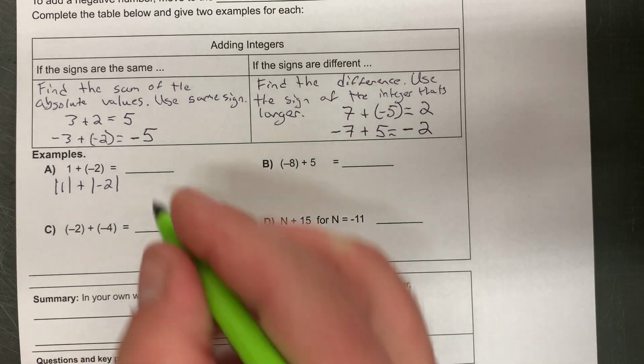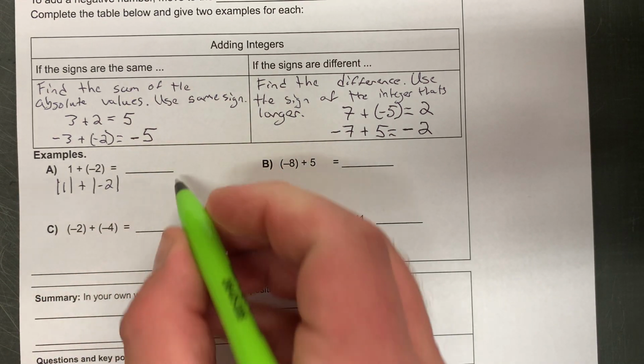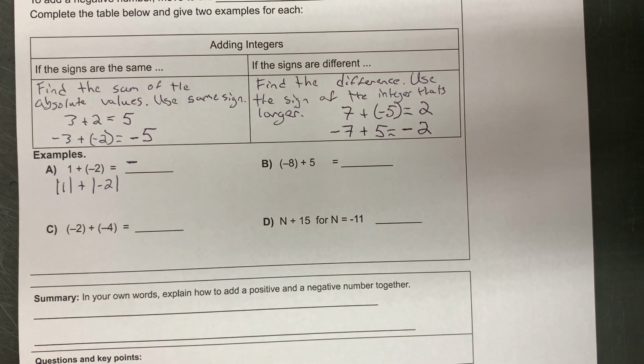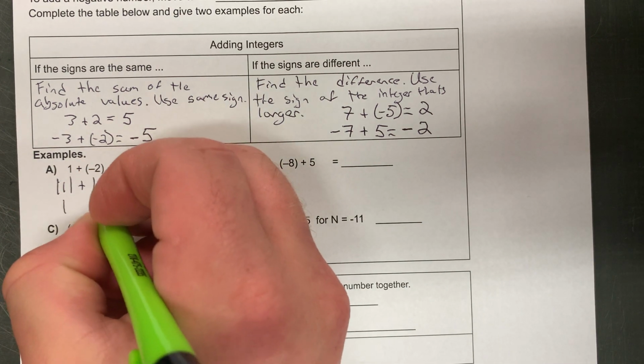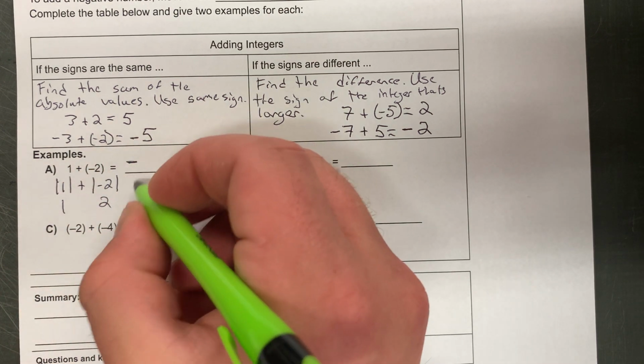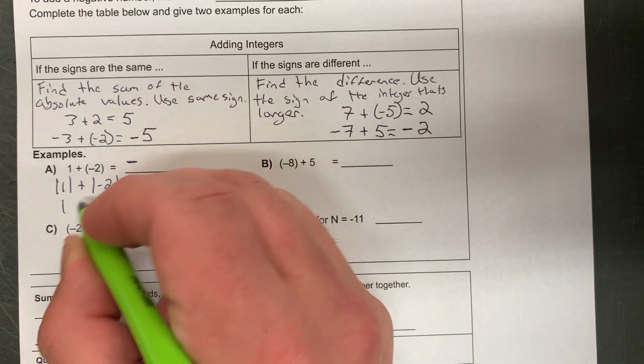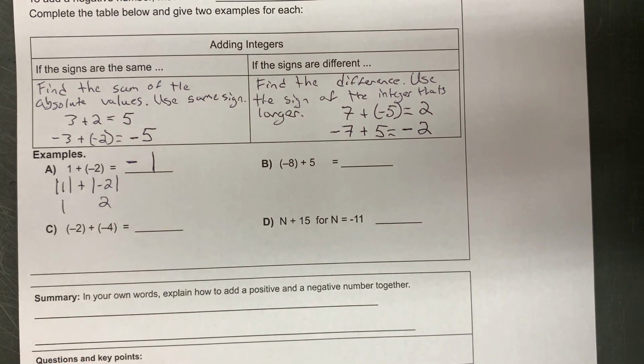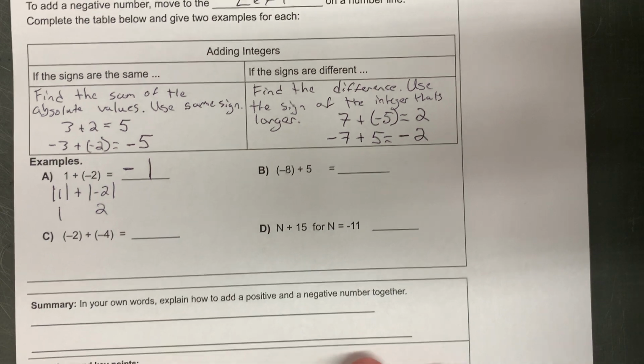I know that I'm going to have a larger number of -2, so my number is going to be negative. 1 and 2, the difference between those two is 1. So I know that there's a space between 1, so my answer is going to be -1.